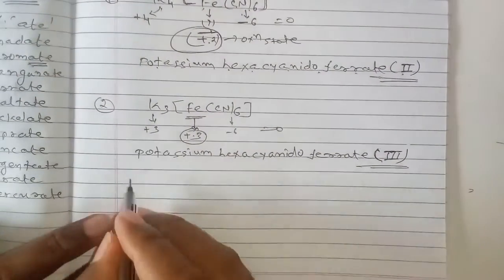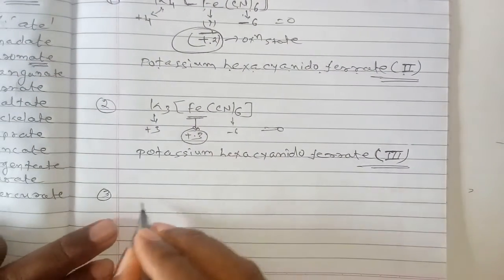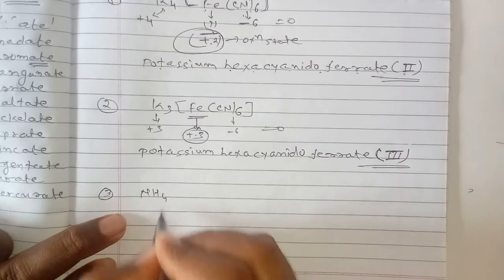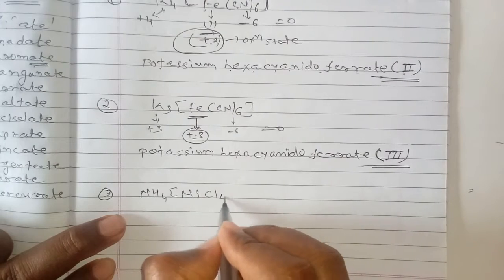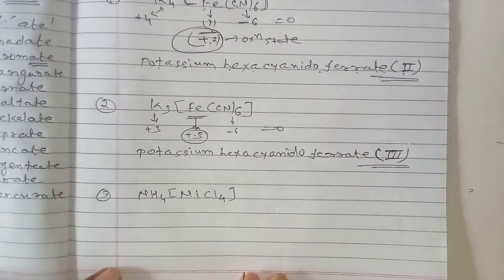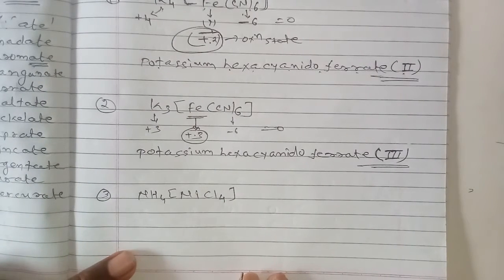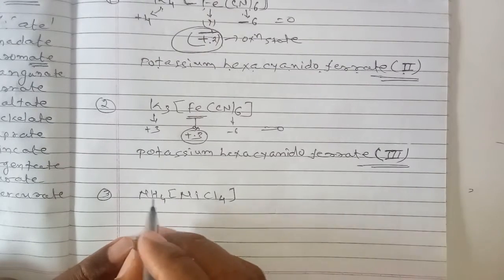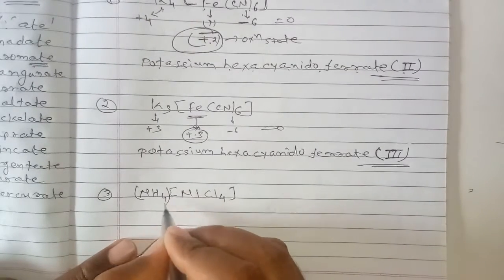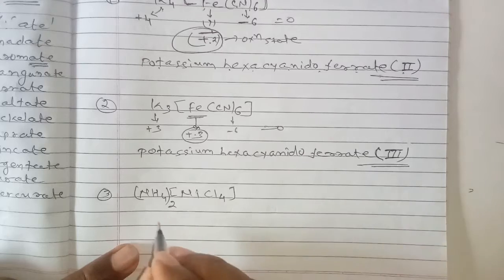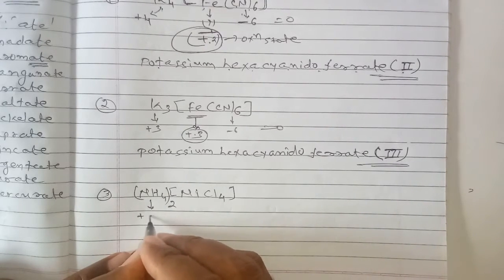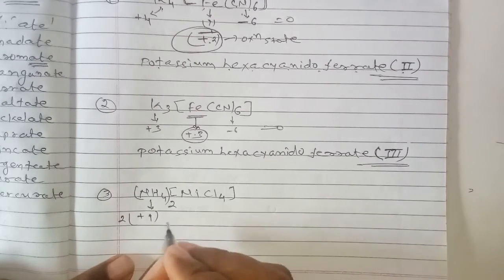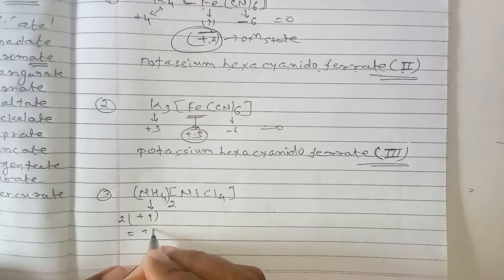Then number 3, (NH4)2[NiCl4]. Here NH4 twice. The oxidation state is +1 for ammonium, and here the +2.